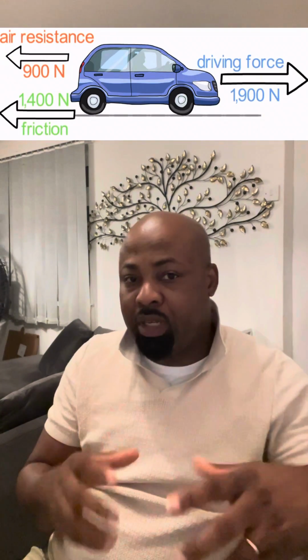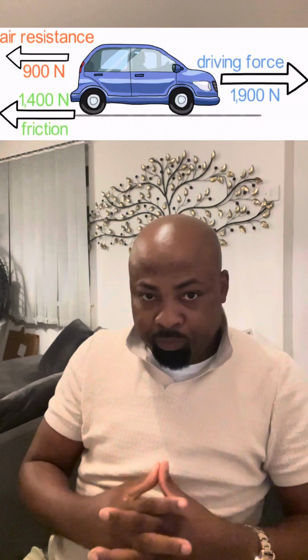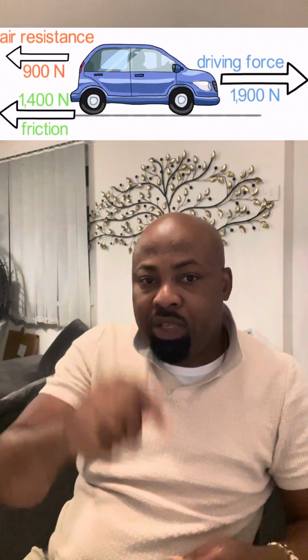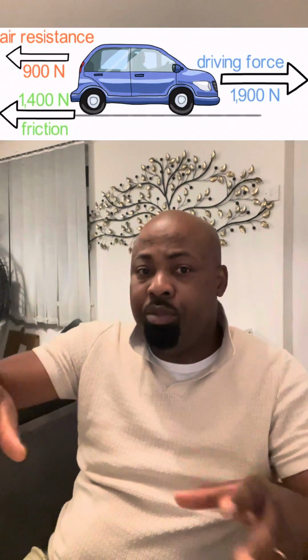So at this point, I have put down the driving force, air resistance and frictional force there. Calculate the resultant force based on the example I did before, and tell me whether the motorcar is moving or stable. At least with that resultant force you will know whether the car is moving or stable.